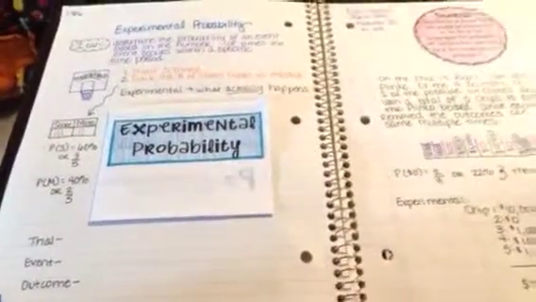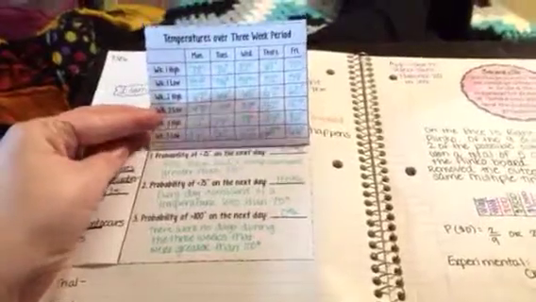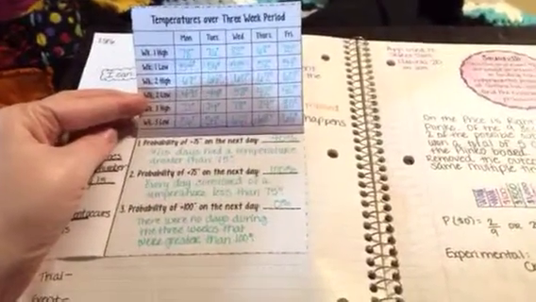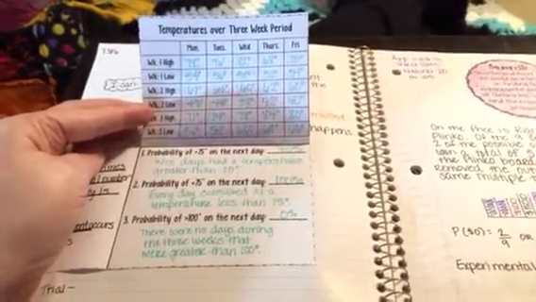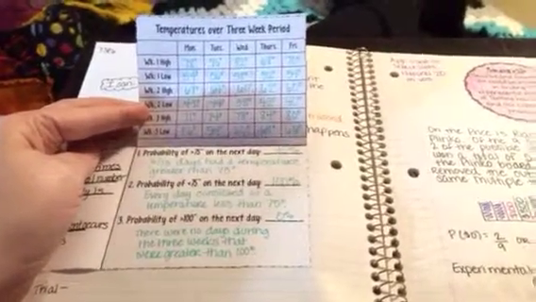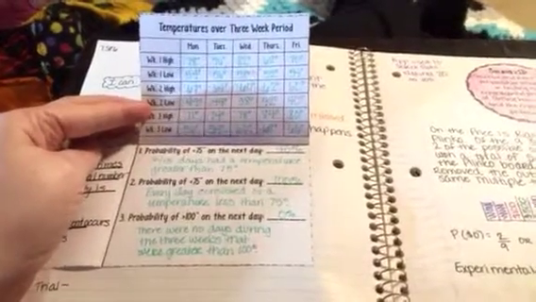Then going into the experimental probability mini book, we would talk about what experimental probability is. Again, that's a refresher, as we've talked about it several times. Talk about what the ratio looks like. And then this is where students would either need access to newspapers, or they would need to use their cell phones to be able to go to weather.com or such like that. They would need to have temperatures over a 3-week period for the highs and lows.